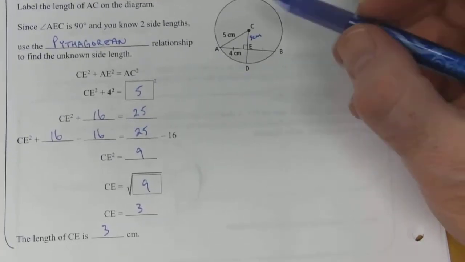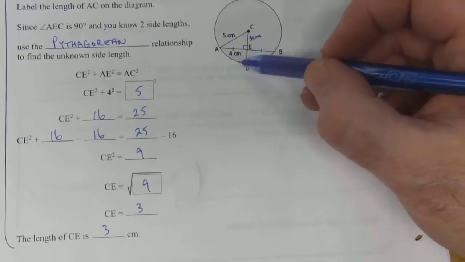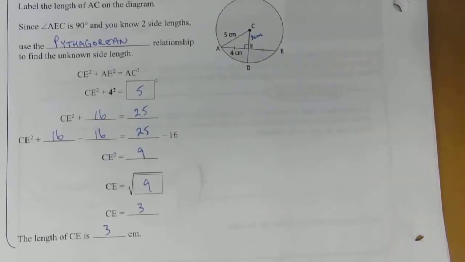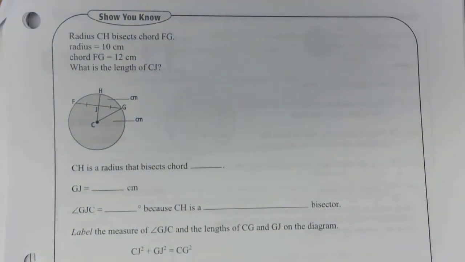Now if I'm not mistaken, the numbers 3, 4, and 5 are actually called a Pythagorean triplet. If you've got legs of length 3 and 4, your hypotenuse is going to be 5. So that's that one there. Next up is a show you know, give it a try.